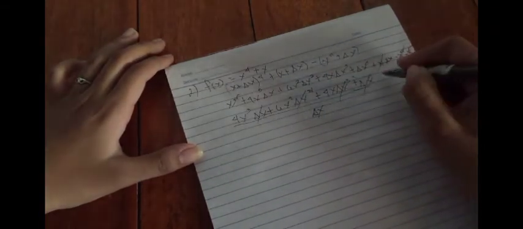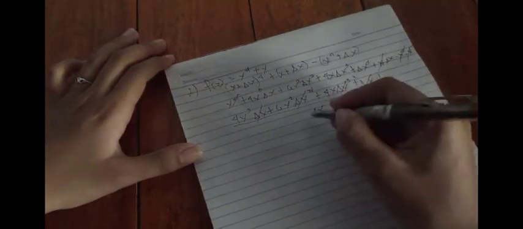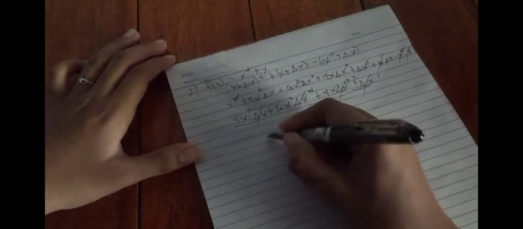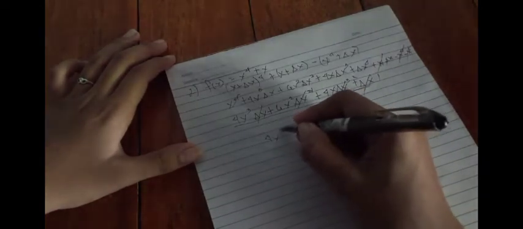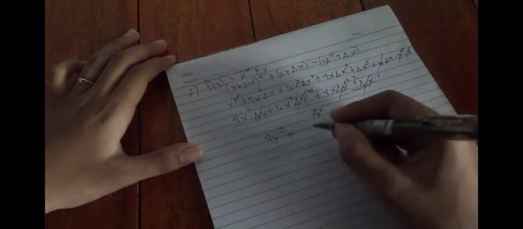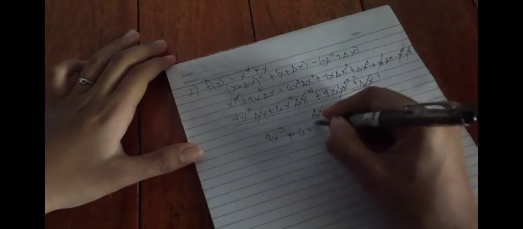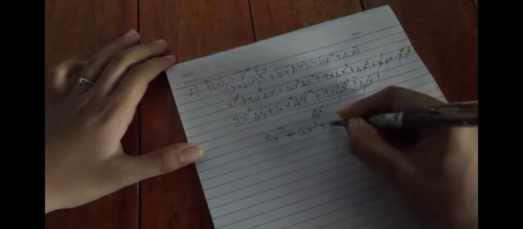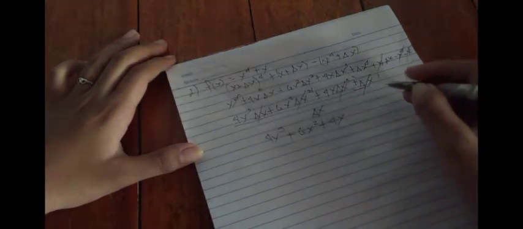Cancel. Magiging 1 na lang. So, natira na lang ay 4x cubed plus 6x squared plus 4x plus 1.